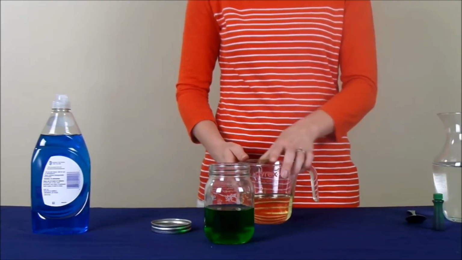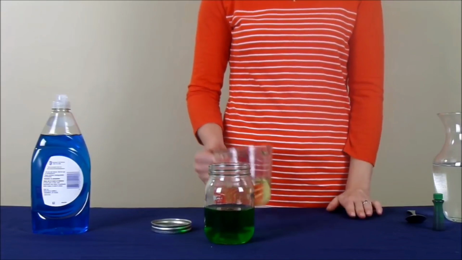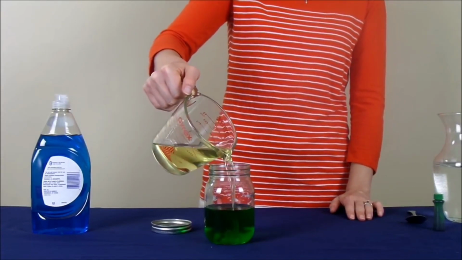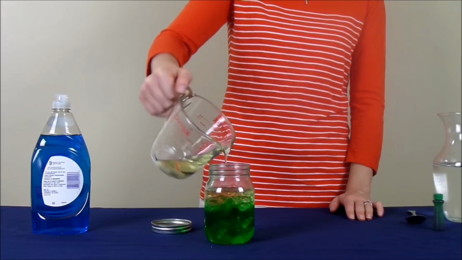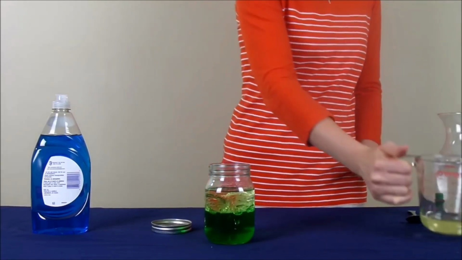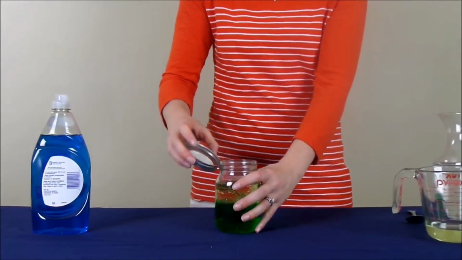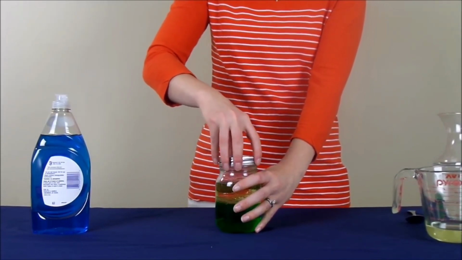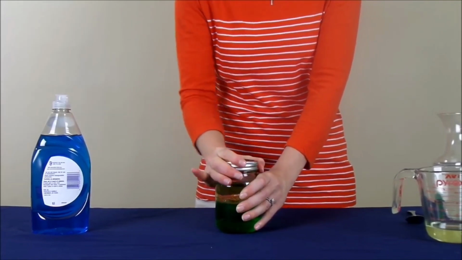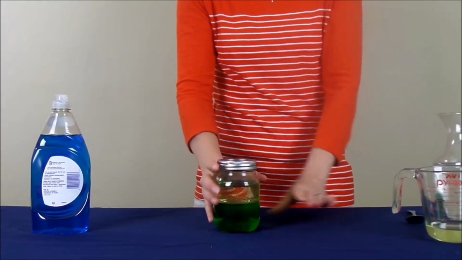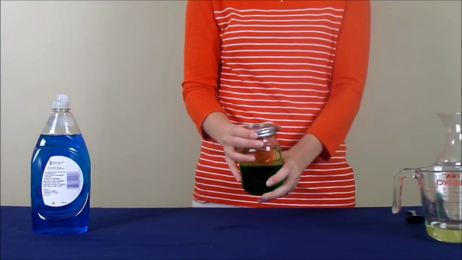Now pour the oil into the jar. Shake it.